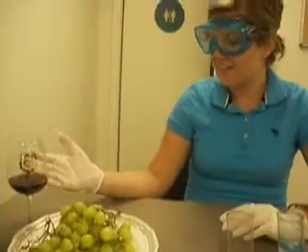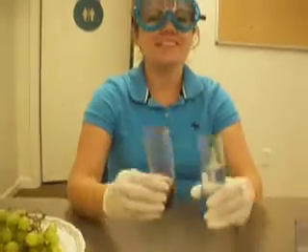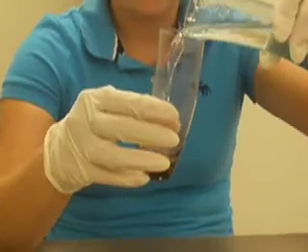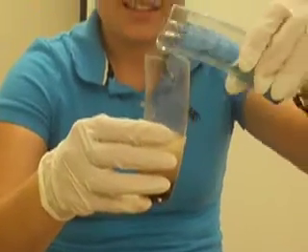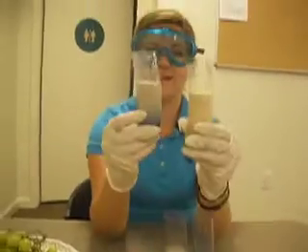Wine is the alcoholic drink produced by grapes from the fermentation of yeast. A common yeast used is Saccharomyces cerevisiae. During fermentation, yeast mixes with pyruvate, releasing carbon dioxide.